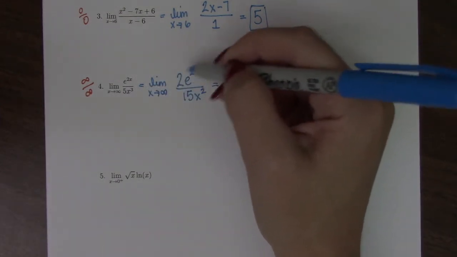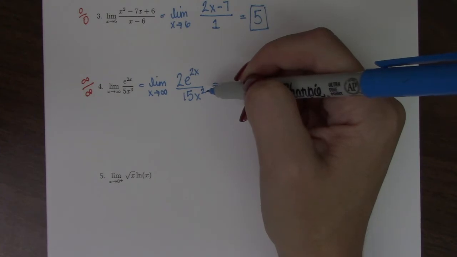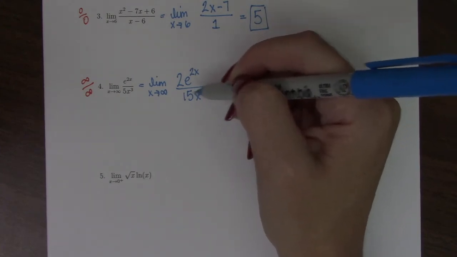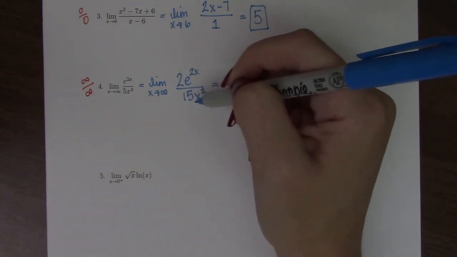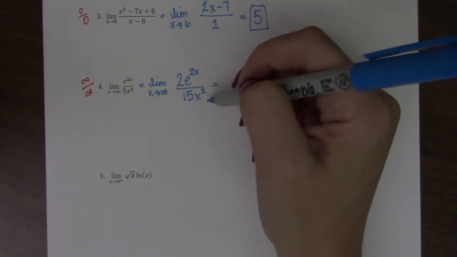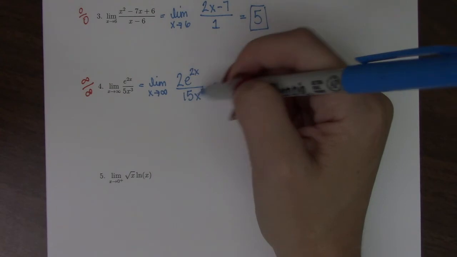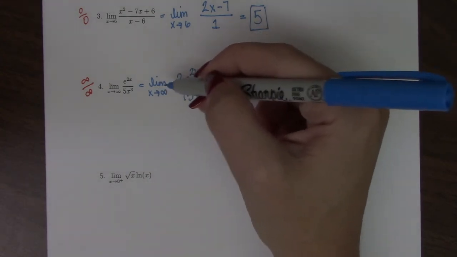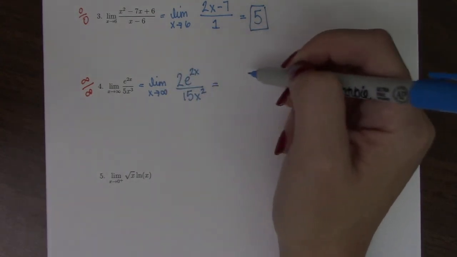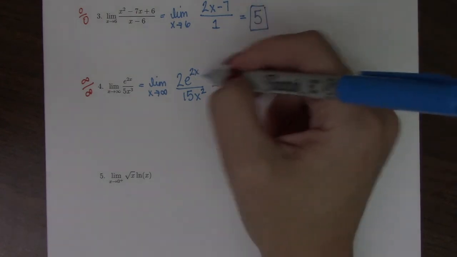e to the x is going to stay e to the x, but the denominator is going to reduce in power every time I take the derivative. If I do it again, it's going to drop down to x, and if I do it again, it's going to drop down to 15. But this e to the x is always going to be here. So I can already see that this limit is going to end up being positive infinity. But let's watch this play out.